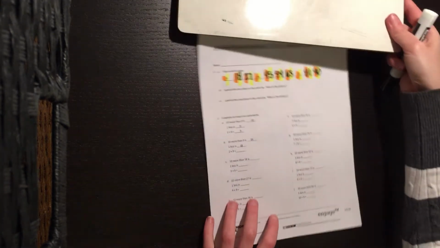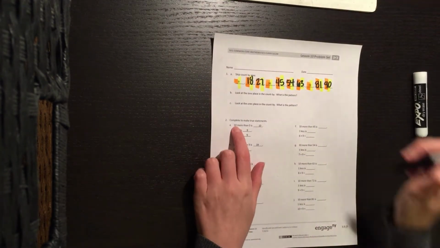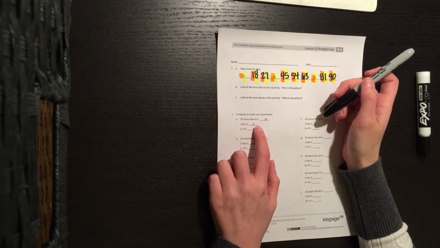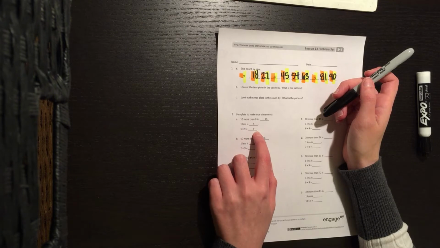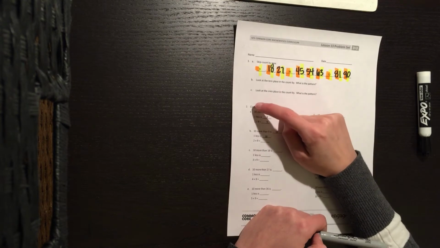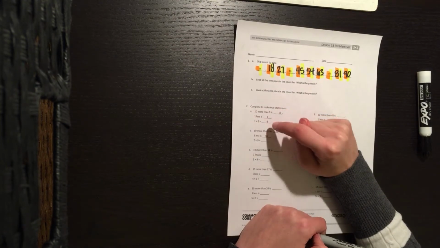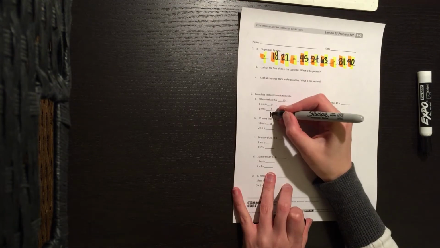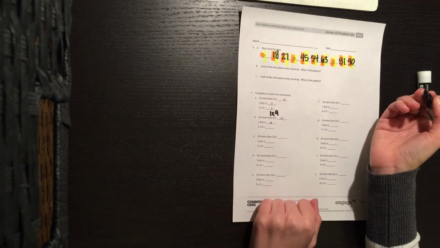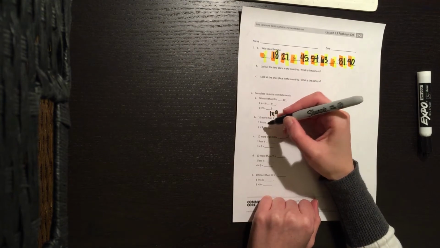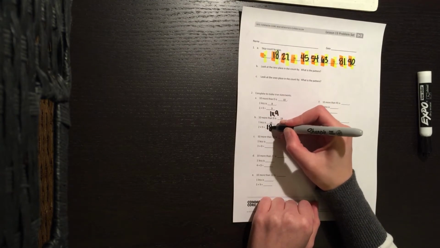So let's give it a try. 10 more than 0 is 10. 1 less is 9. 1 times 9 is 9. That's because 0 times 9 is 0. We added 10, subtracted 1. 10 more than 9, which is 1 times 9, is 19. 1 less is 18. 2 times 9 is 18.